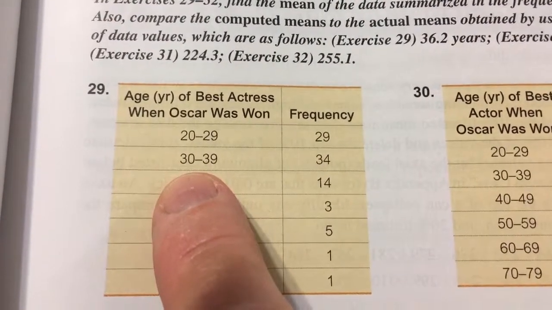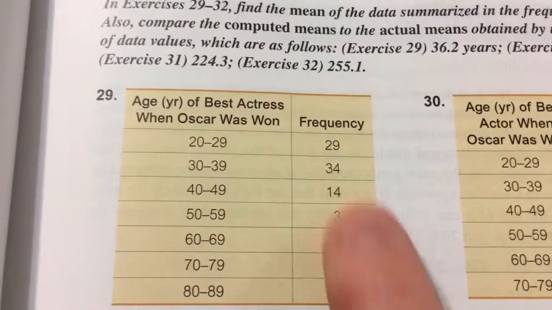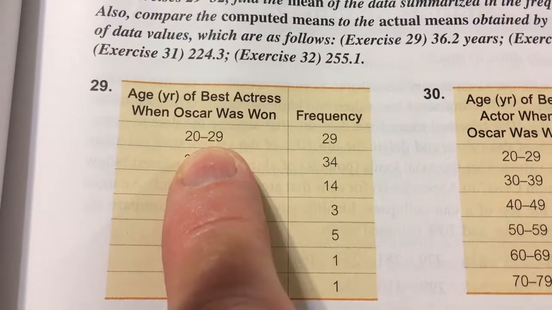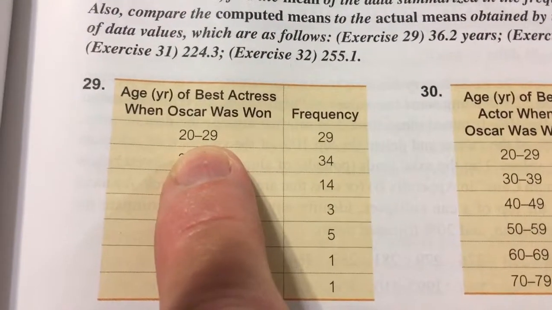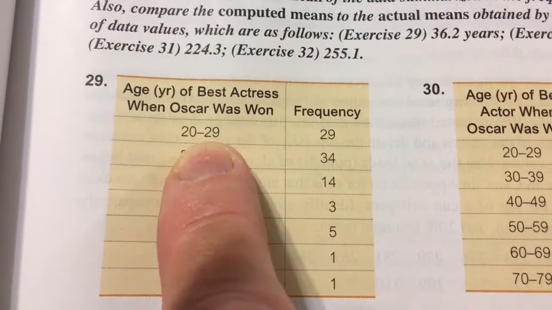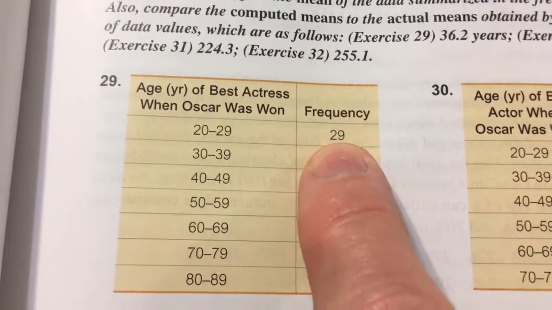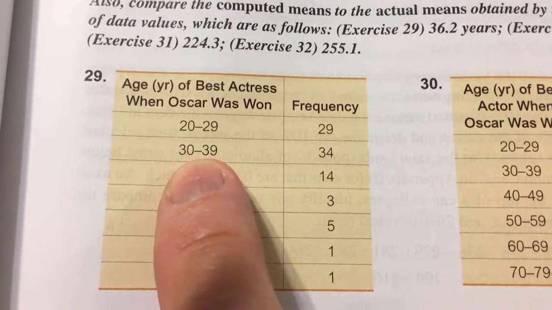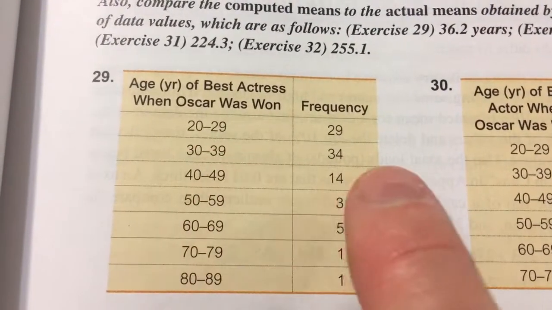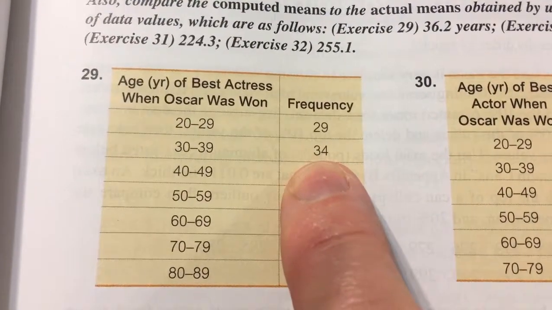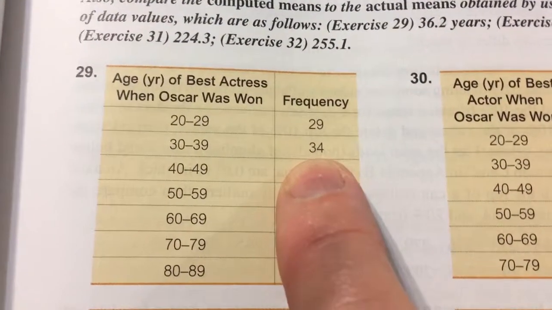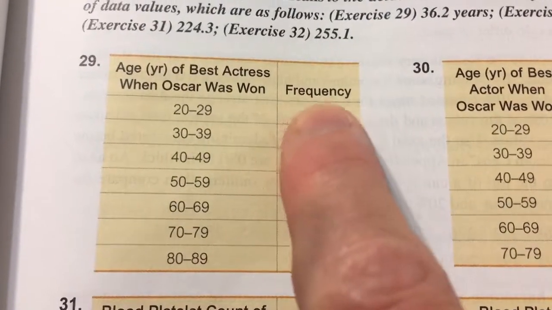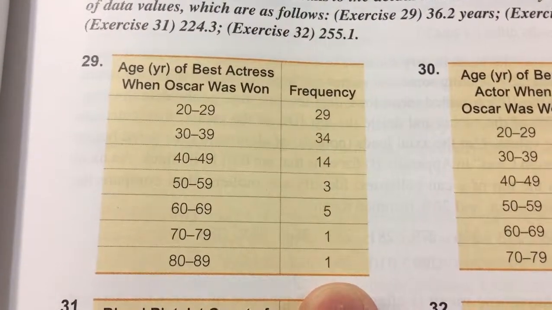So in order to do this, what we're going to do is we're going to take this range and we're going to find the midpoint of that range. And then we're going to take the midpoint and multiply it by 29. We're going to take the midpoint of this range and multiply it by 34 and so on. Then we're going to add them all up and divide by the total frequency, which is the sum of all of these numbers.